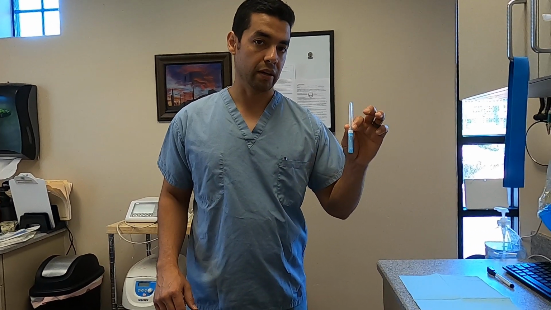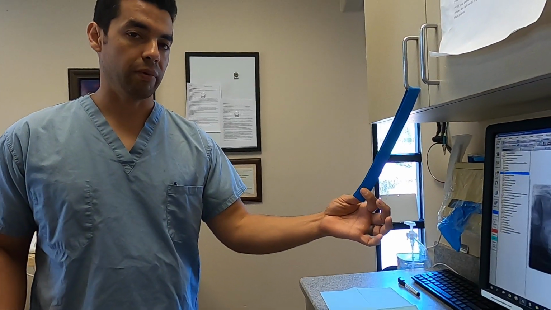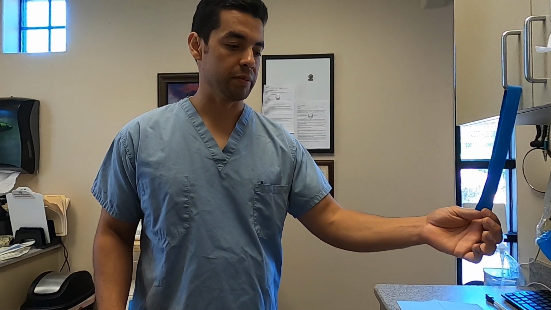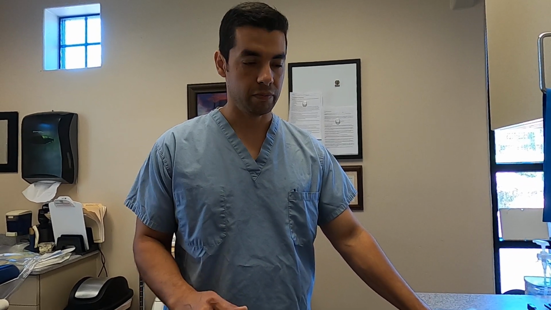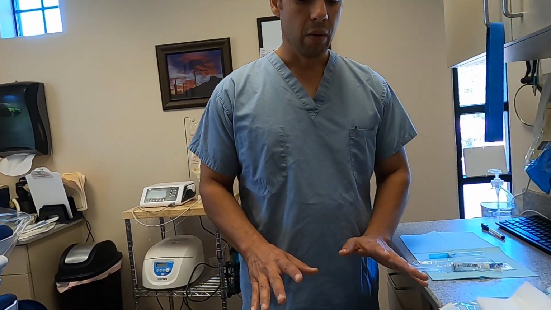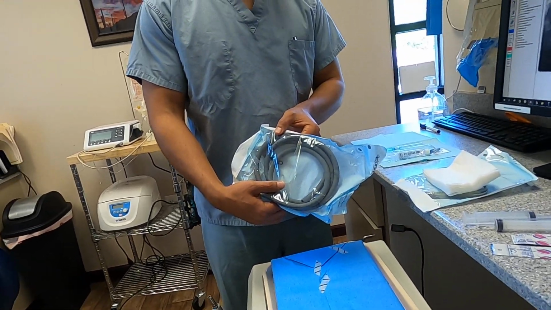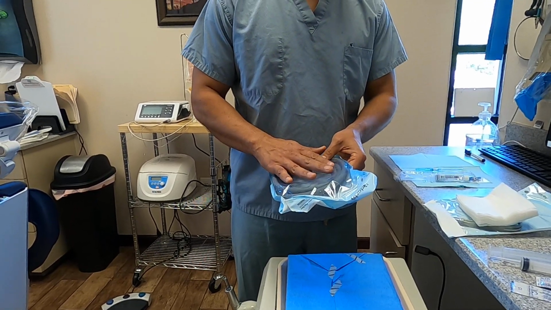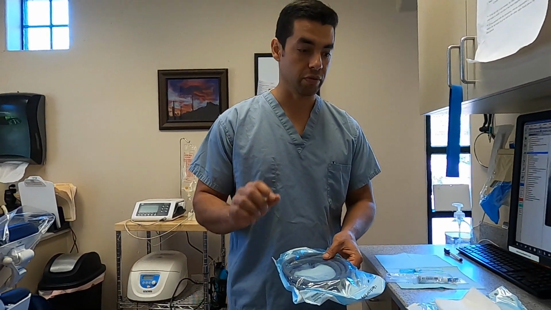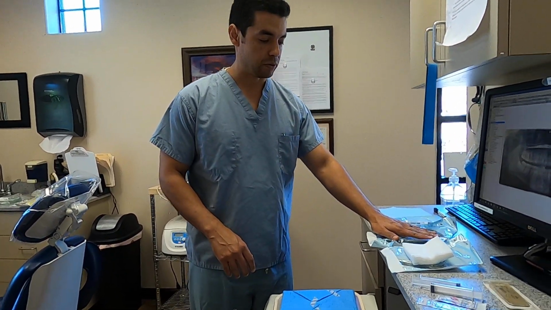We have the 22 gauge needle ready to go, and we have a tourniquet ready for IV placement. We should also have an alcohol swab ready to go so that we are ready to place when that time comes. In the basic setup here, we have a surgical aspiration hose, and it should have a surgical suction with it as well. That should be ready to roll.